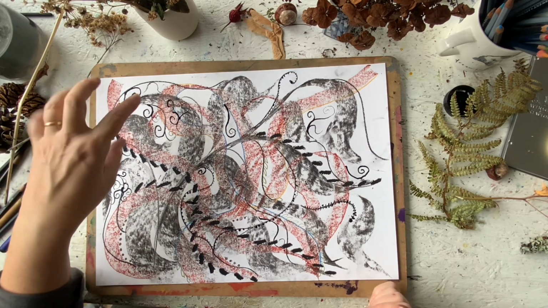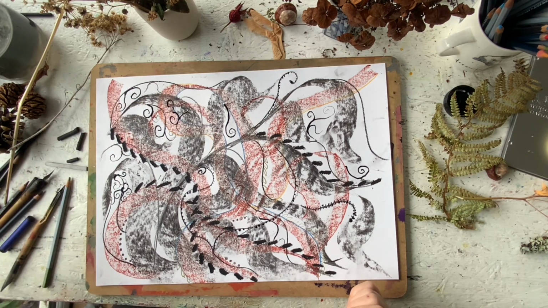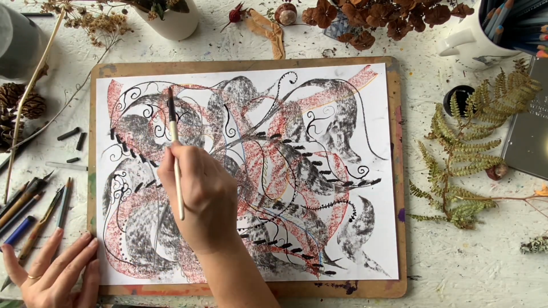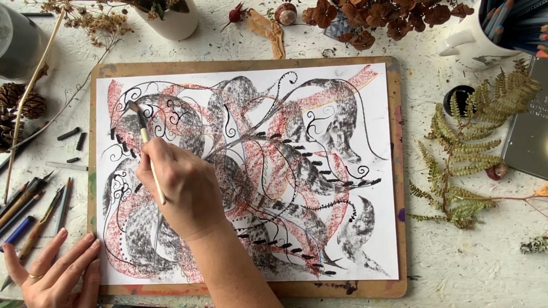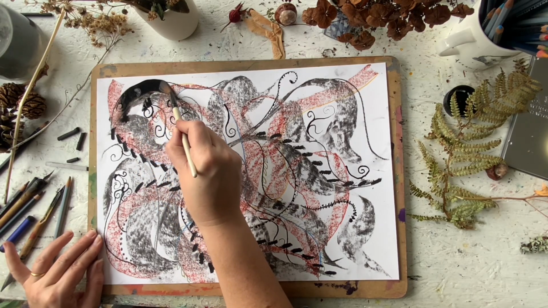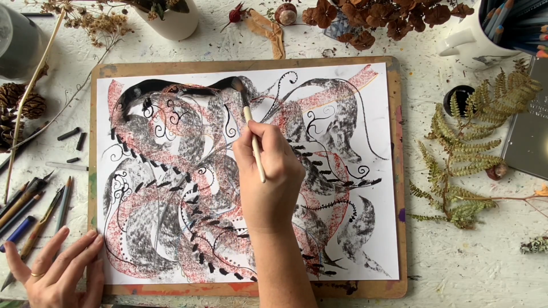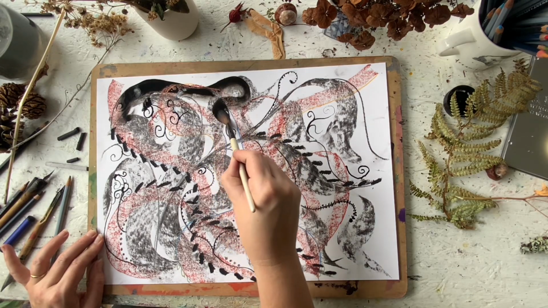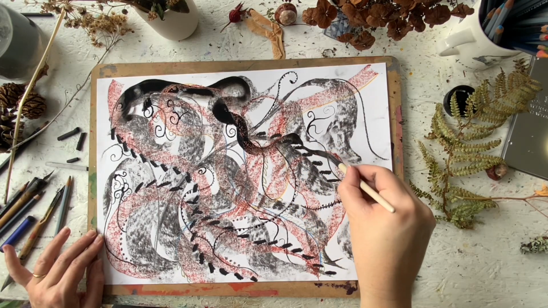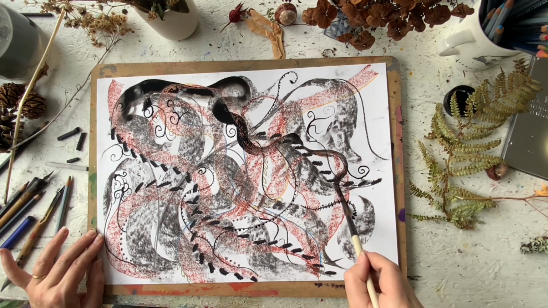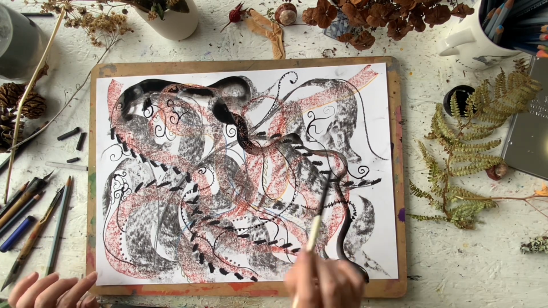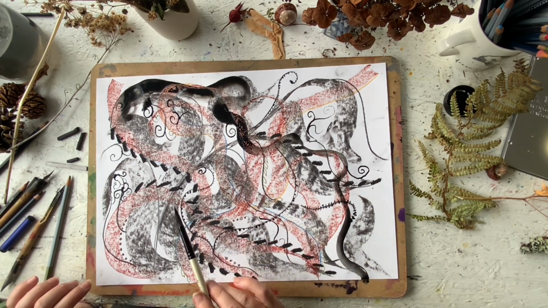Not sure about these little swirls with the ink. I think I might actually try adding some water to them. Just encourage them to do something slightly different. Now that's quite interesting, going over the top of the oil pastel, and you see the texture of the oil pastel coming through.